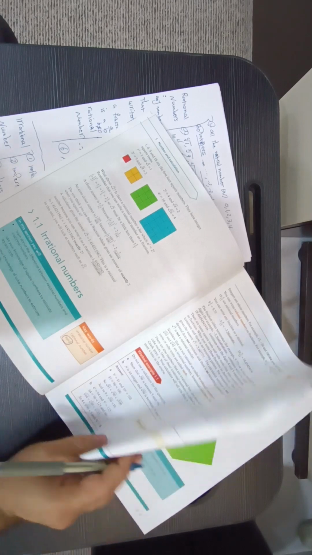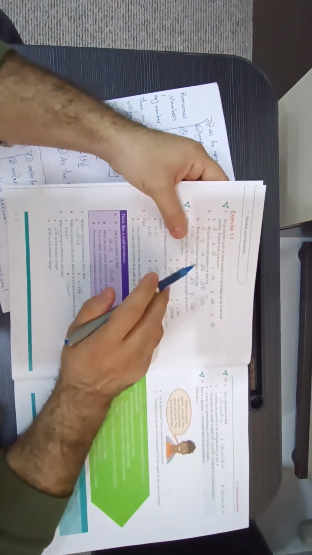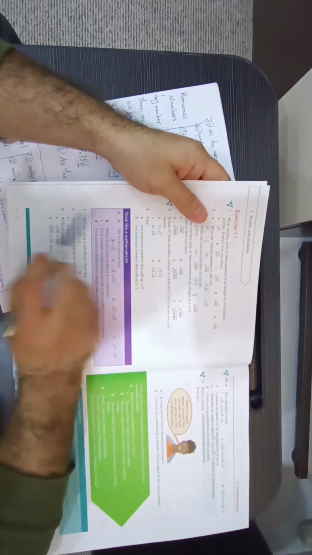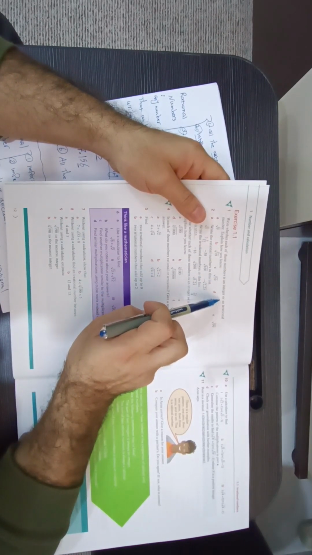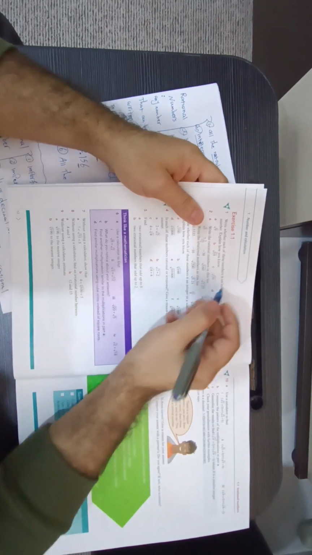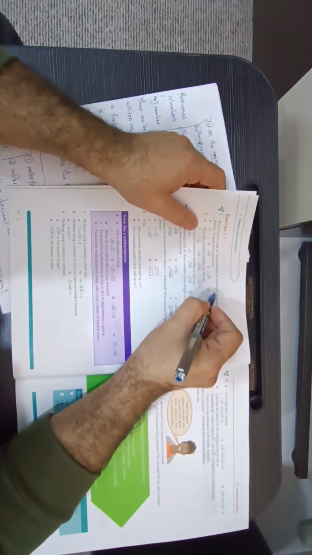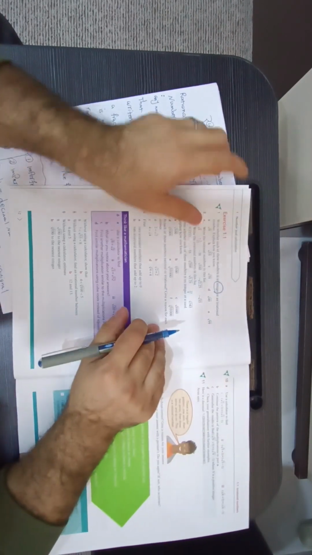All right. So let's discuss some of the questions here. The first question, on page 12, says write whether each of these numbers is an integer or an irrational number. Explain how you know. I can say rational instead of integer, okay? Because integers are rational. So which one is rational?